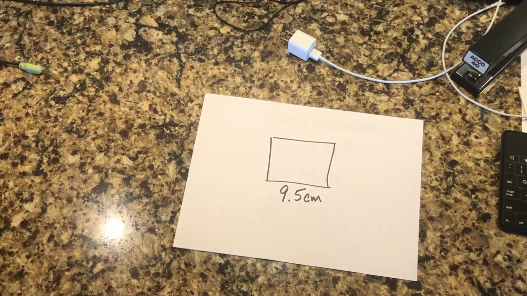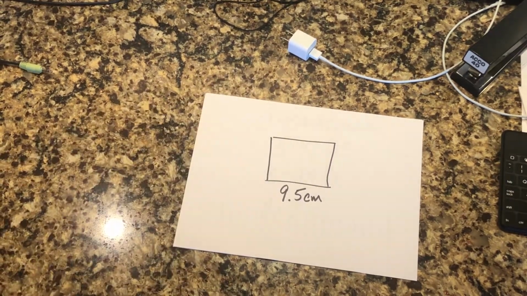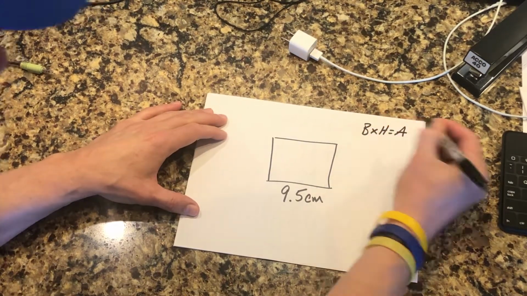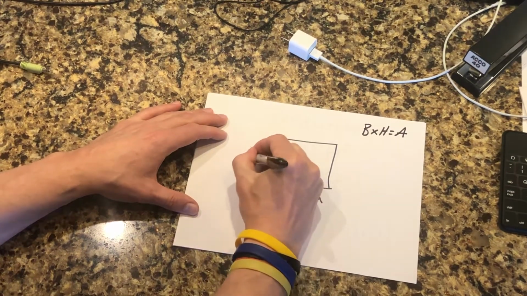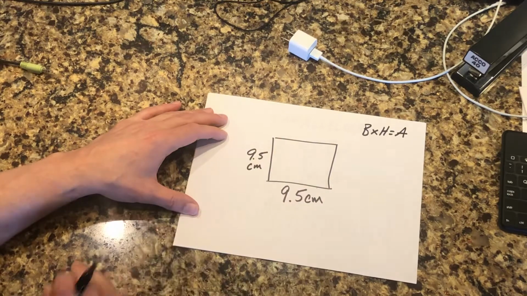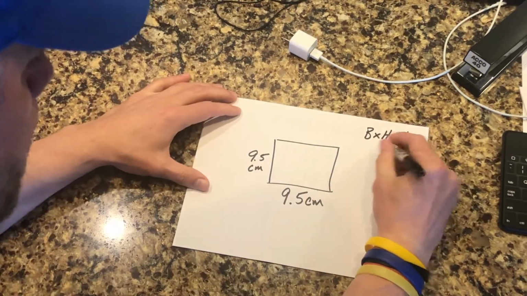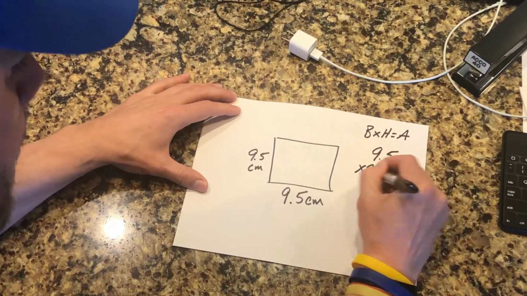Same thing with the square. I'm not a very good artist, but remember the definition of a square is a shape that has 4 sides. All angles are the same, 90-degree angles, and all sides are the same length. So again, the area to find this is base times height. If one side on a square is 9.5 centimeters, so are the other 3 sides, but all I need is 2 dimensions. So I'm going to multiply these out, base times height, 9.5 times 9.5.